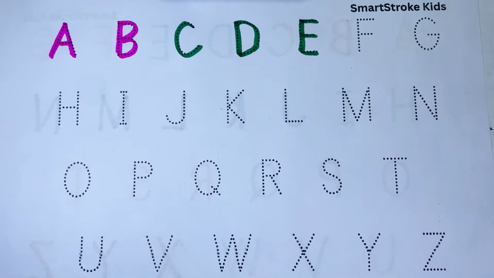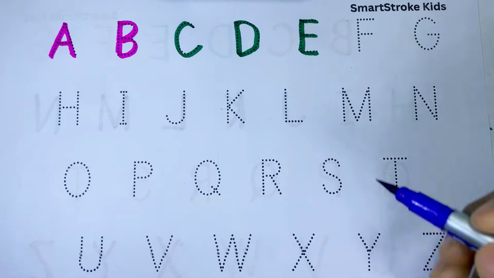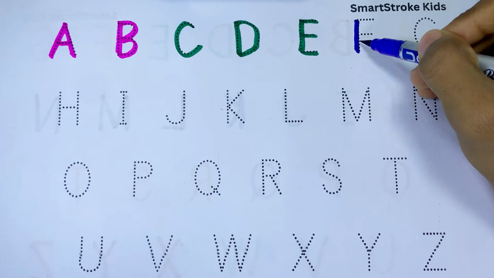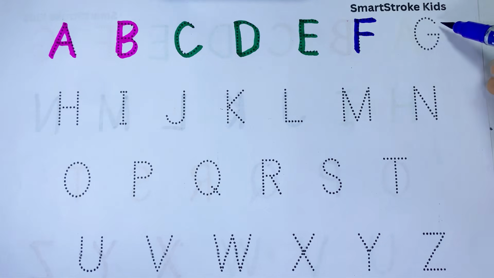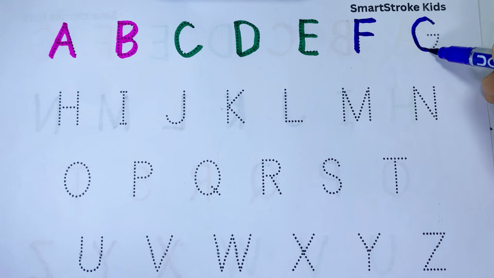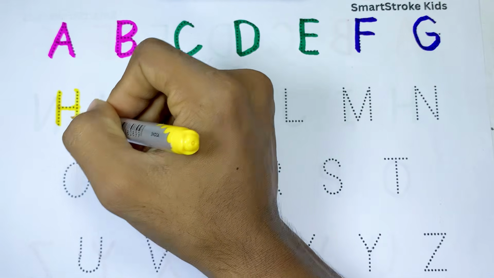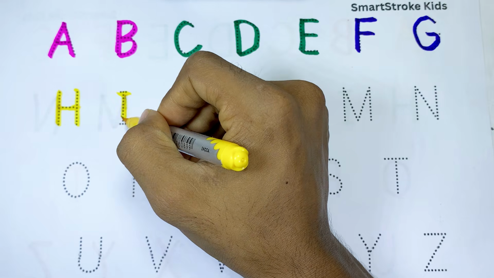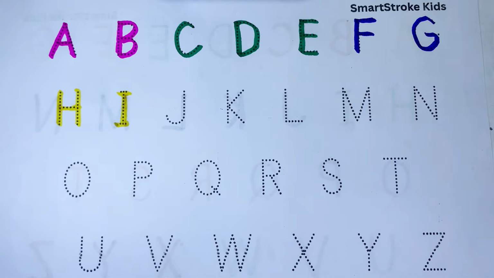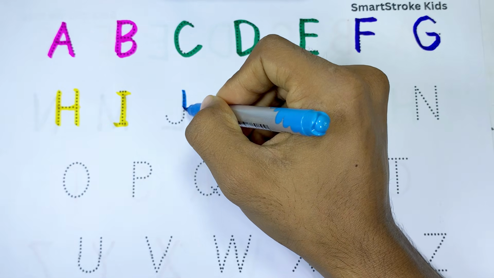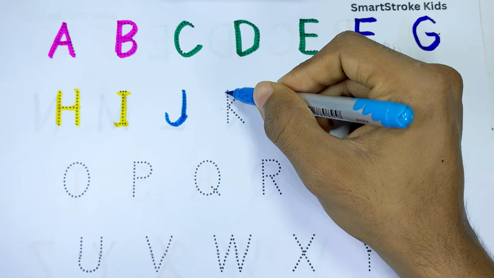E for elephant. Kids, now you draw F. F for fish. G for God. Kids, now you draw H. H for helicopter. I for ice cream. Kids, now you draw J. J for joker.